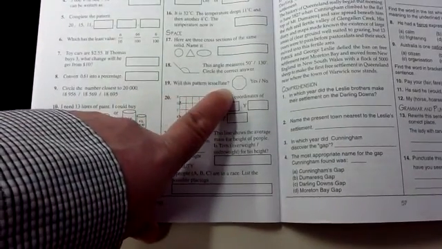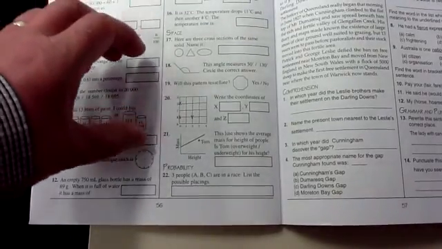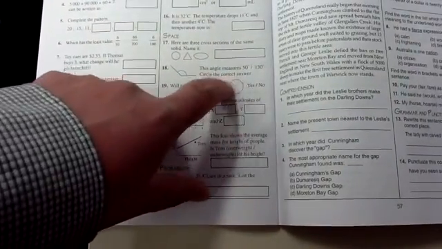Number 19. Will this pattern tessellate? Tessellating patterns are patterns that, when you place them next to each other, okay, let's imagine I had 20 squares. I could keep placing those squares next to each other and there would be no gaps. So if I had 20 of these octagons and placed them next to each other, would there be any gaps? If there wouldn't be any gaps, you would say yes, it tessellates.